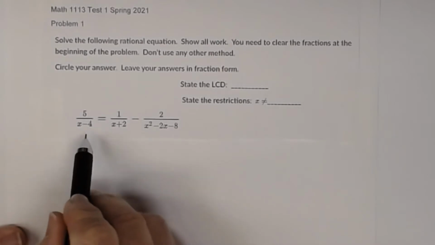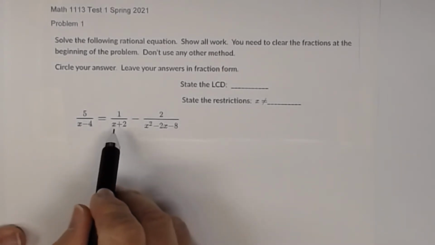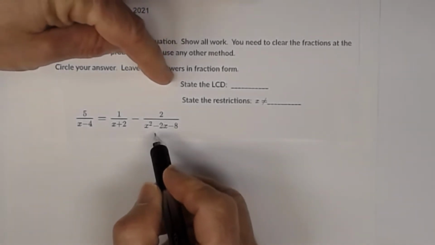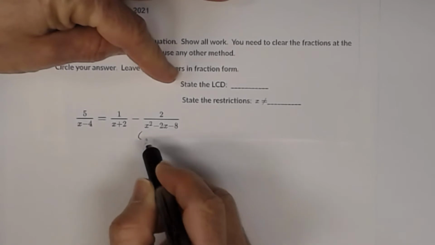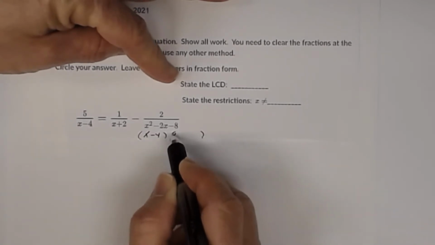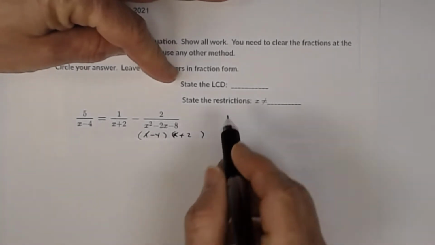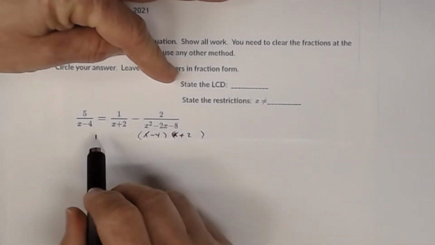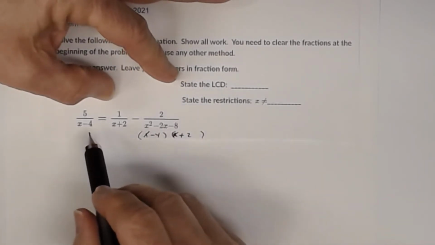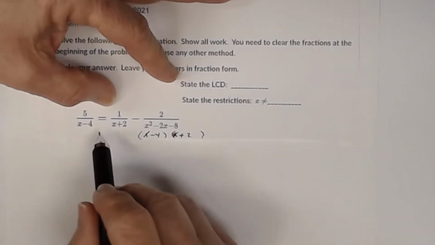completely. So x minus 4, I cannot do anything with. I cannot factor that any further. x plus 2, I cannot factor that any further. But x squared minus 2x minus 8, I can factor as x minus 4 times x plus 2. And so once you factor all the denominators, then your least common denominator will include every factor that you see in the denominator.